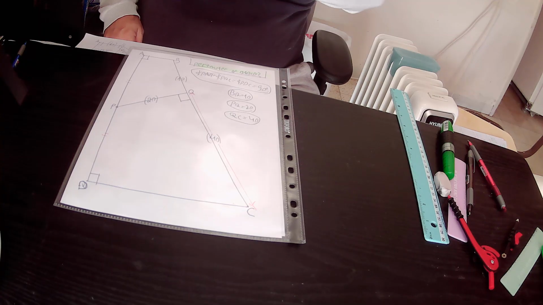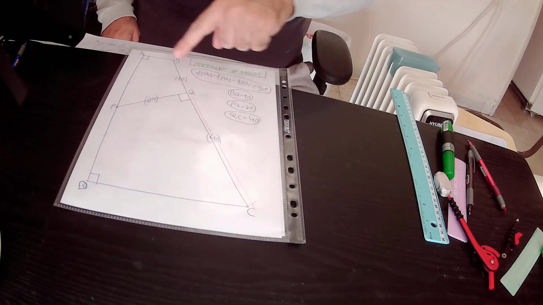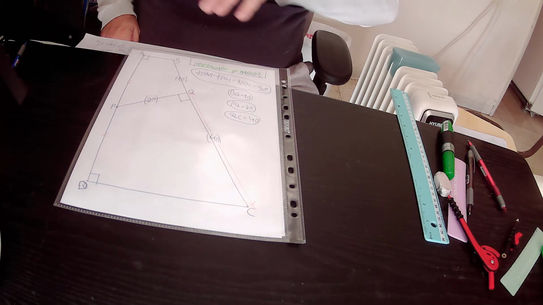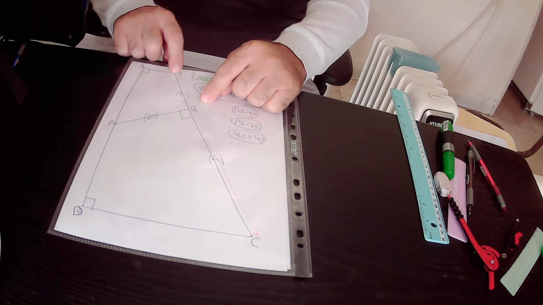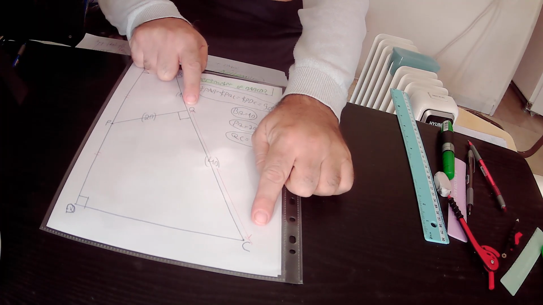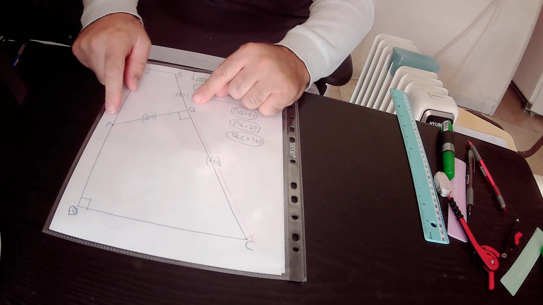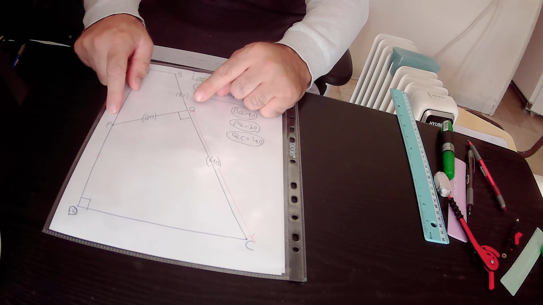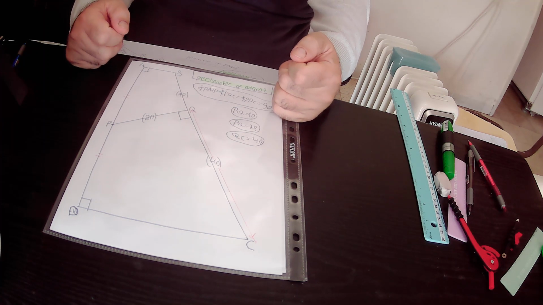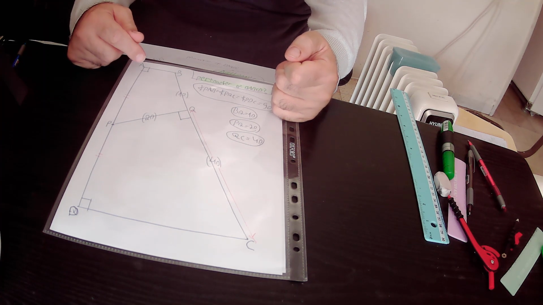So in the drawing we have quadrilateral ABCD. Those 3 angles are all right angles. This is line BQ, that equals 10 units in length. This is line QC, that equals 40 units in length. This is line PQ, that equals 20 units in length. Again, our task is to find the perimeter of this quadrilateral ABCD.